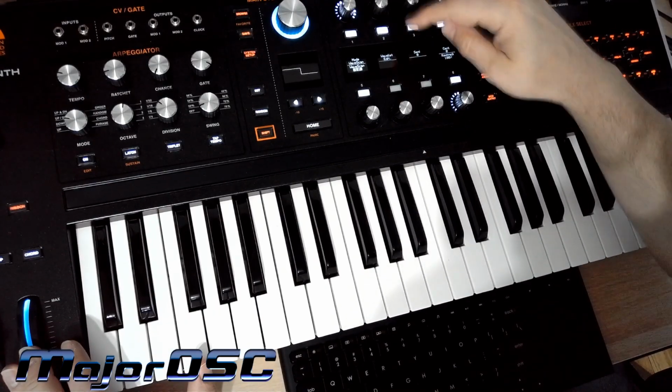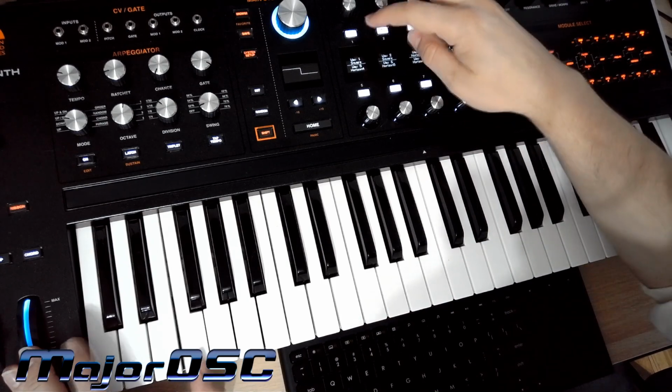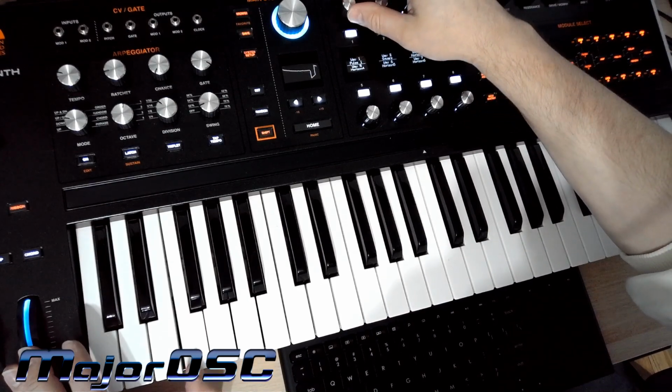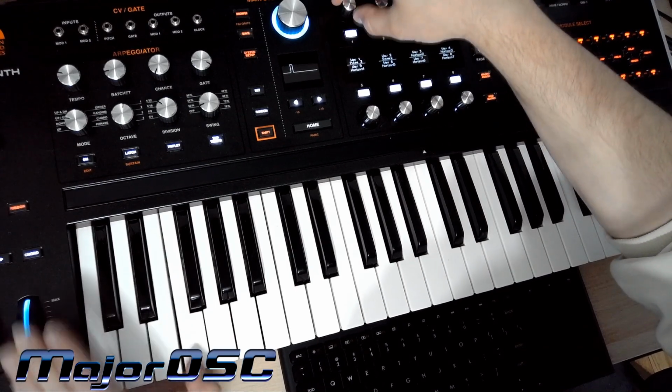Now we could use anything for oscillator 1's wavetable. Square. We could do pulse. I'm just gonna cycle through a few.